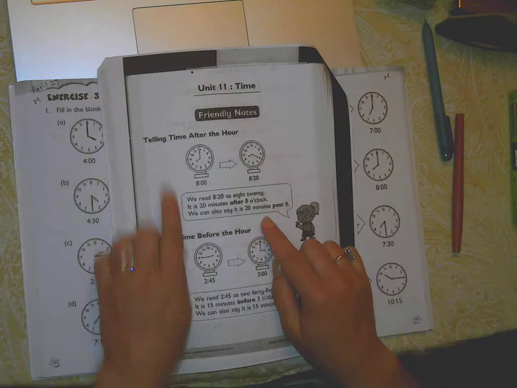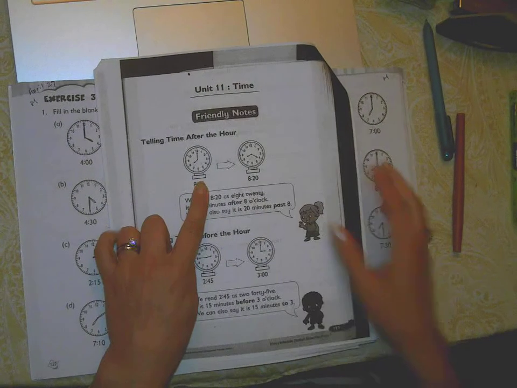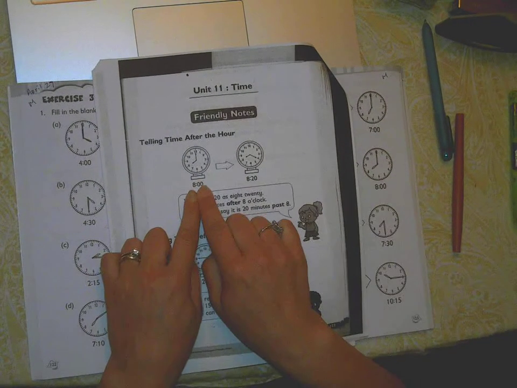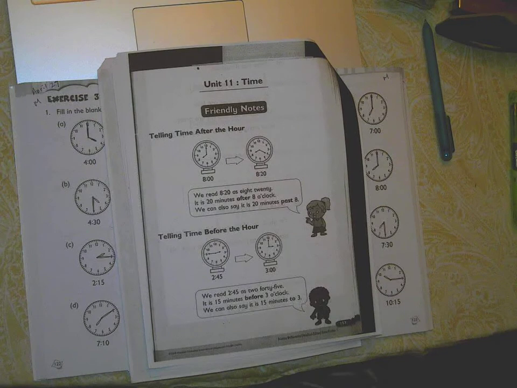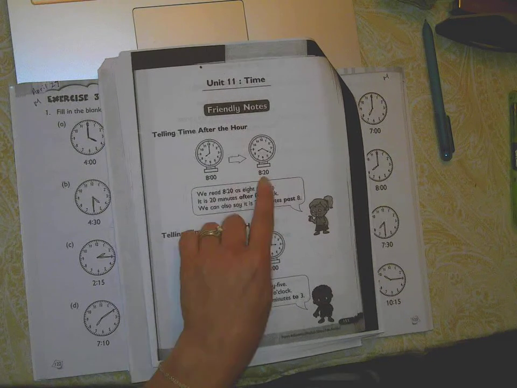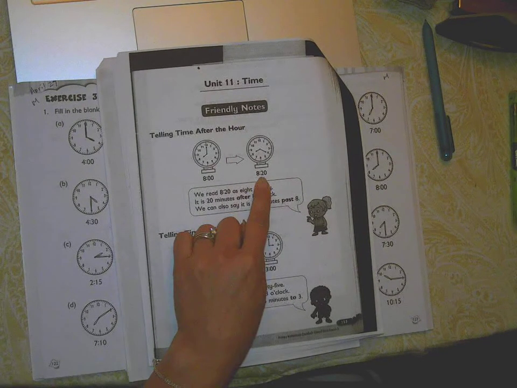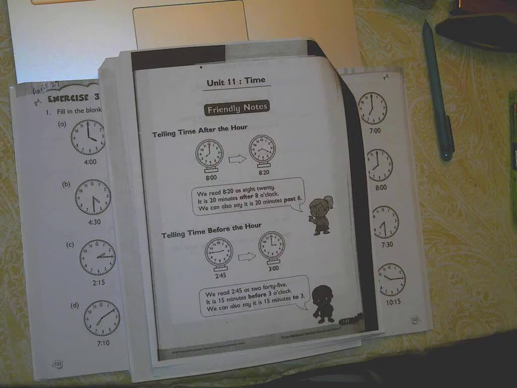So, for example, it says telling time after the hour. So if you start at 8 o'clock and then time passes, like say, for example, you woke up at 8 o'clock and then you ate in the morning and you had breakfast. And when you finished breakfast, it was 8:20. So how many minutes have passed since you've ate breakfast?